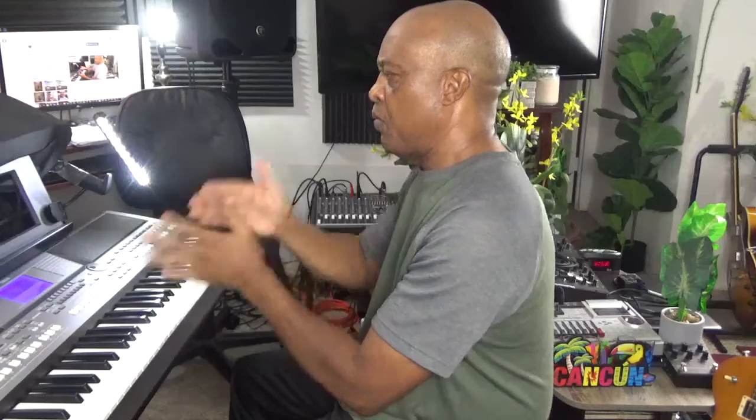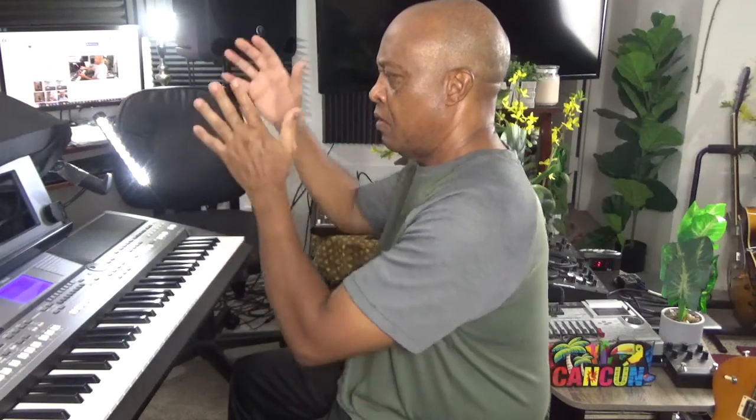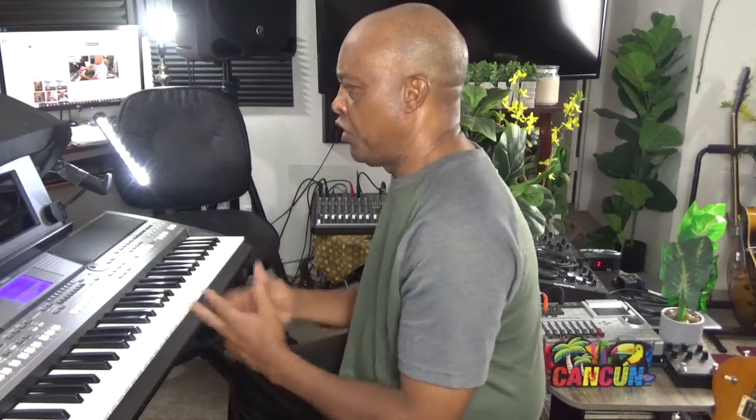That F belongs to A now because I'm anticipating; it is the flat 6 of A. Then I got the G, which is the flat 7 of A, G natural.